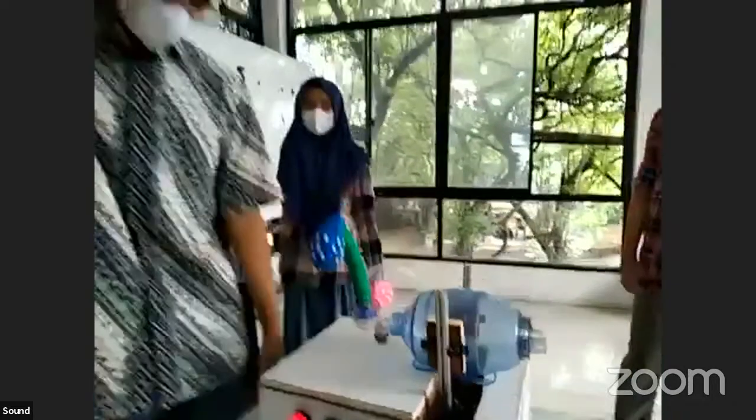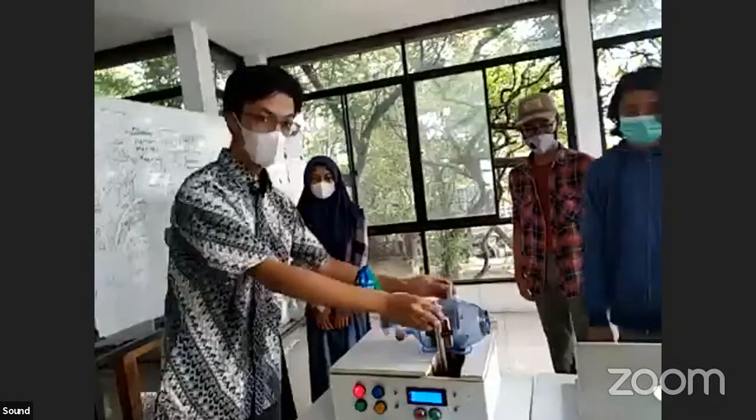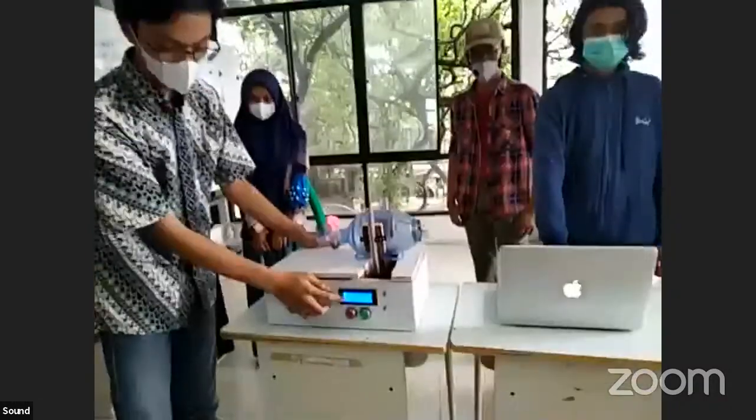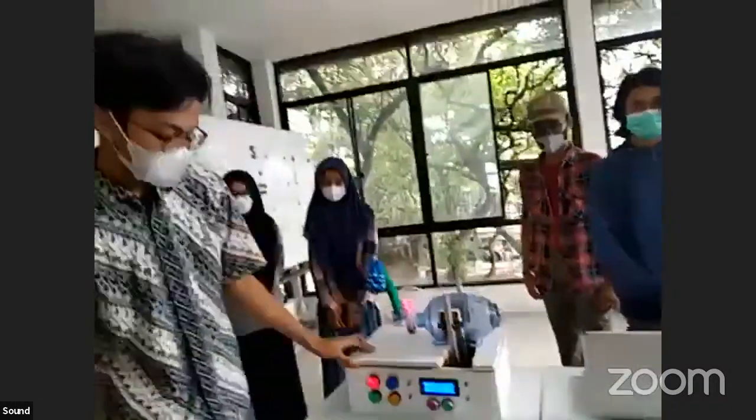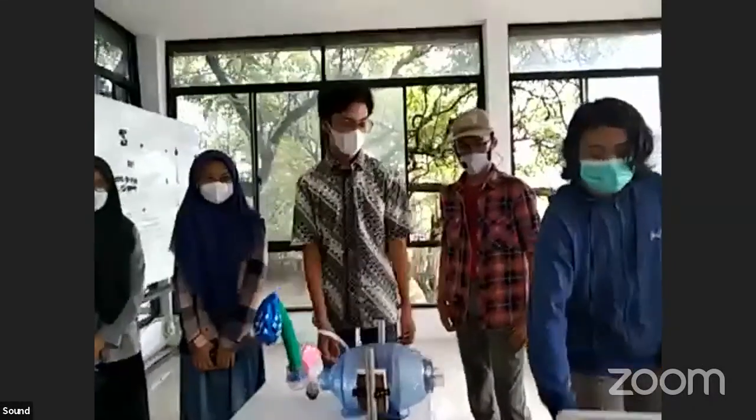So right now, the only parameter that affects the movement of this arm is the tidal volume. Okay. Okay, presentation.